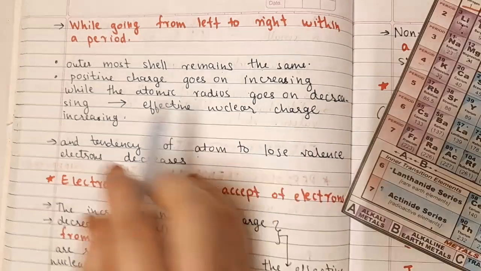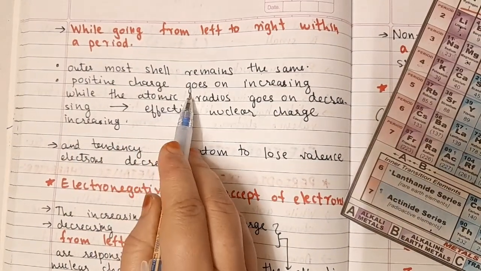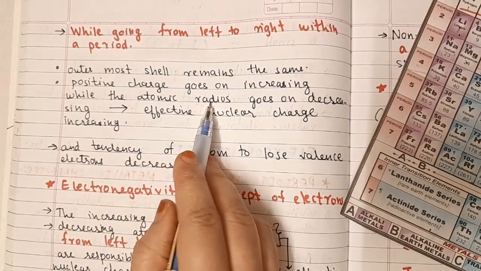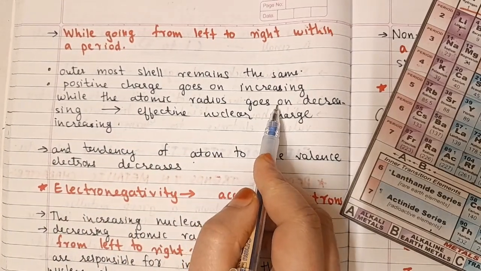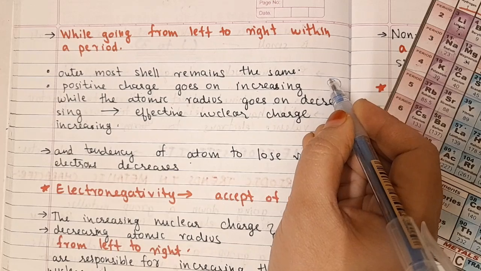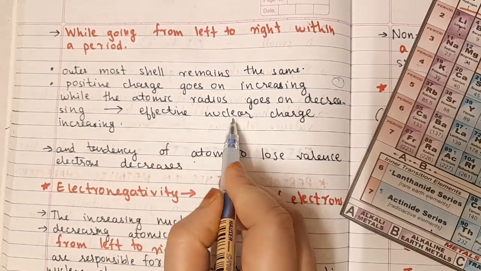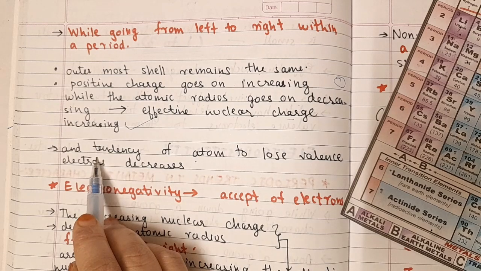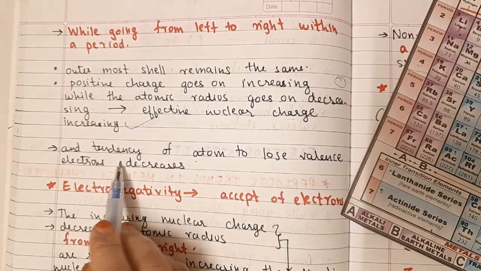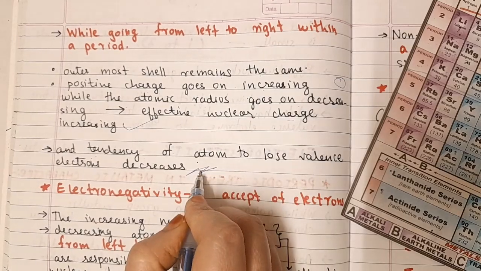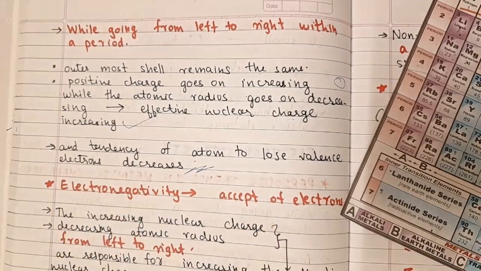However, the positive charge goes on increasing. The positive charge of the nucleus goes on increasing while the atomic radius goes on decreasing. Why decreasing? Because electrons increase but the shells remain the same. The effective nuclear charge increases, and as a result the tendency of an atom to lose valence electrons decreases within a period from left to right.